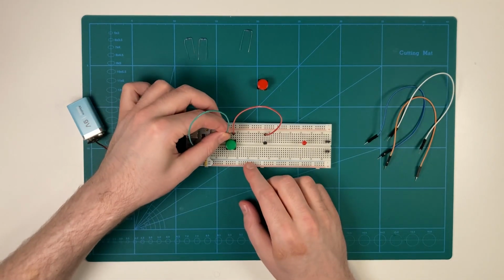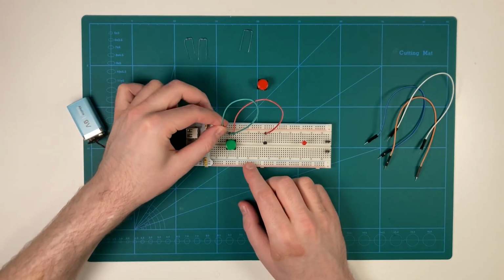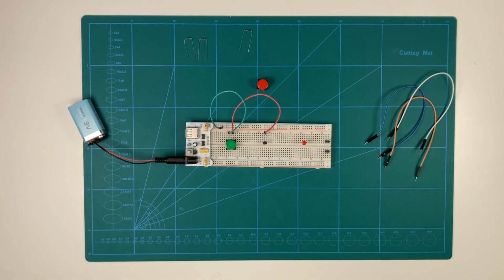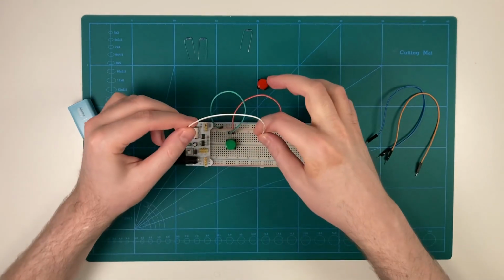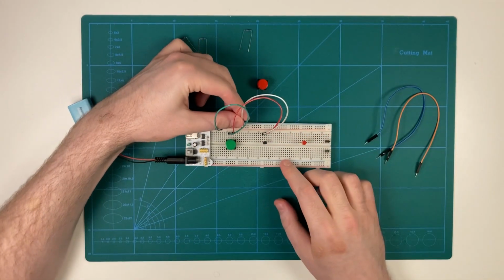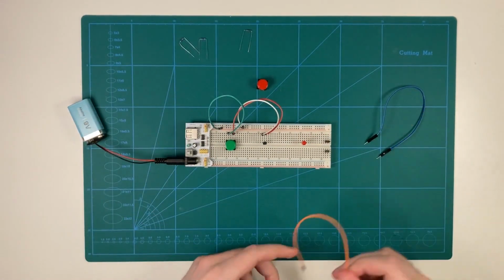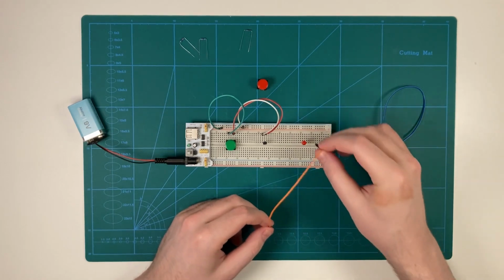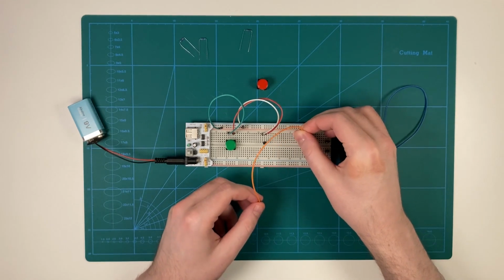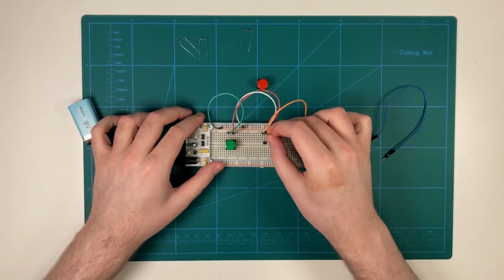What you're seeing is me building the simplest logic gate. It is called a buffer. This works as you would expect an ordinary switch to work. Let me explain. A transistor is like a gate. It can either allow or block electricity to flow through it. You control this gate by providing a current to the so-called base pin of the transistor.